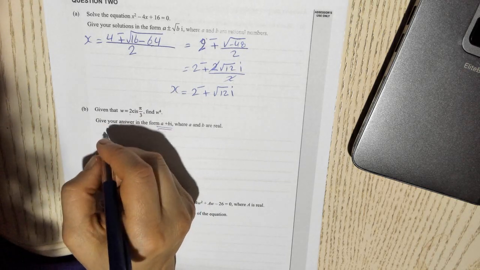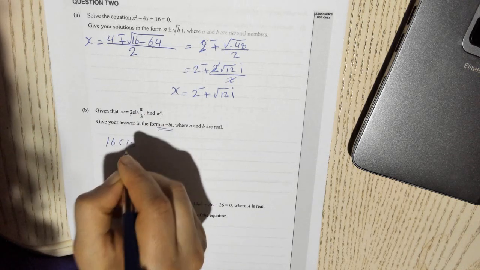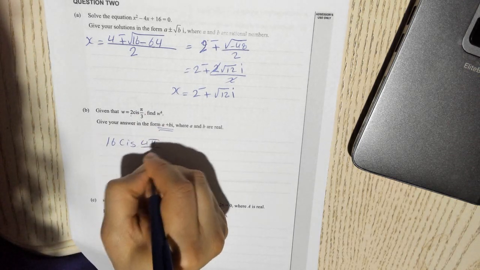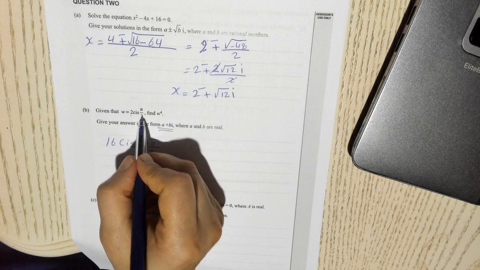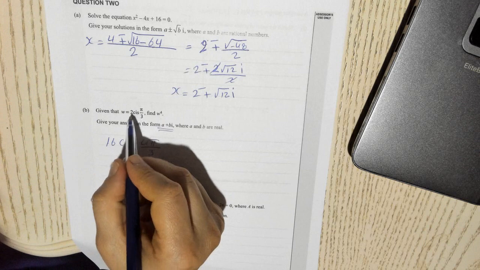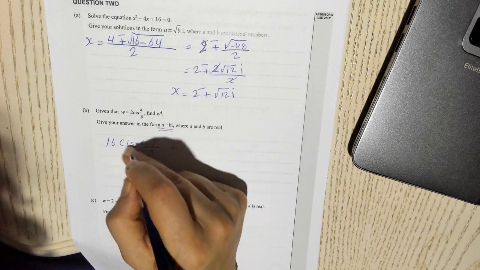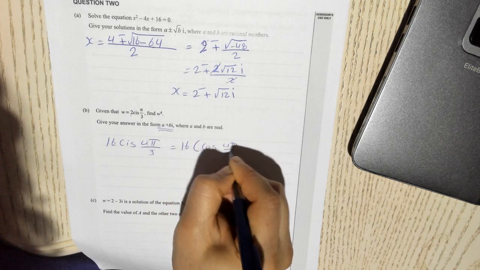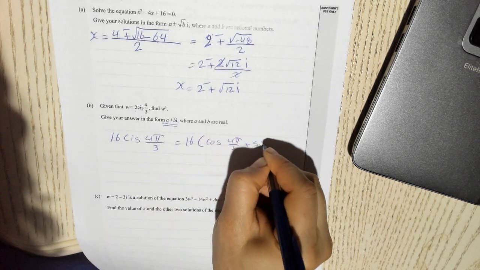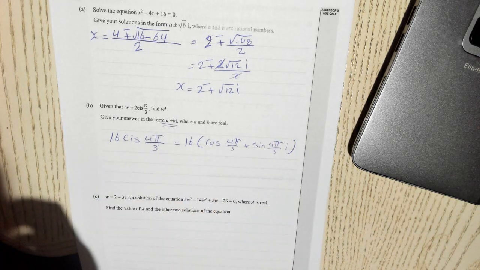So I will have 2 to the power of 4, that's 16, cis 4 pi over 3, because I multiply the angle by 4. So then remember, this one can be written as 16 (cosine 4 pi over 3 plus sine 4 pi over 3 i). That's what cis means.